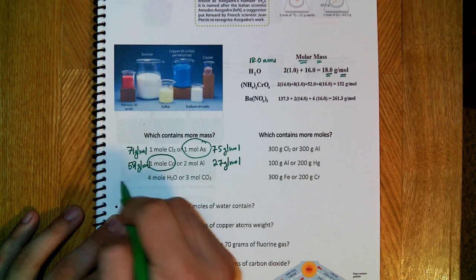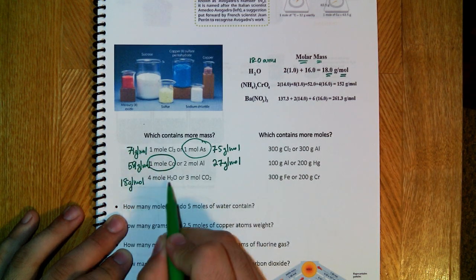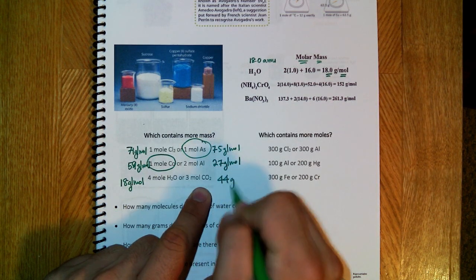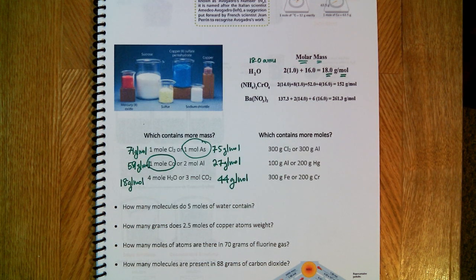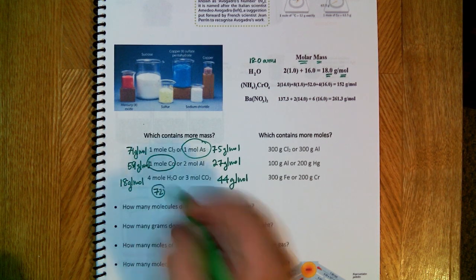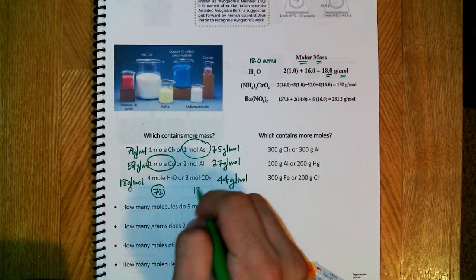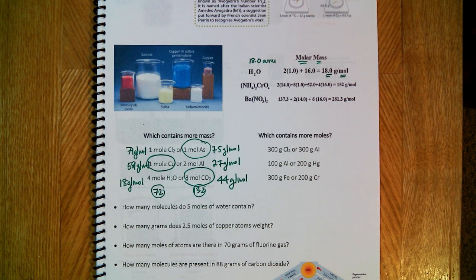4 moles of water. Water has a molar mass of 18 grams per mole if you calculate the molar mass, 2 hydrogens and an oxygen, versus CO2, which has a molar mass of 44 grams per mole, 2 oxygens and a carbon. But you have 4 moles of water, so that's 18 times 4 would be 72 grams, and then 44 times 3 would be 132. So 3 moles of CO2 has more mass.